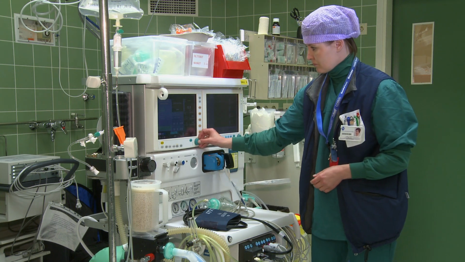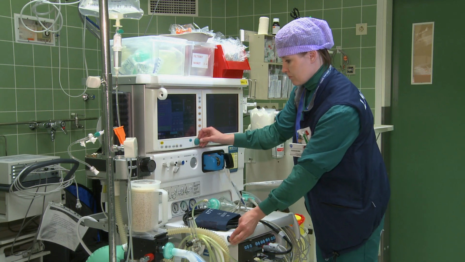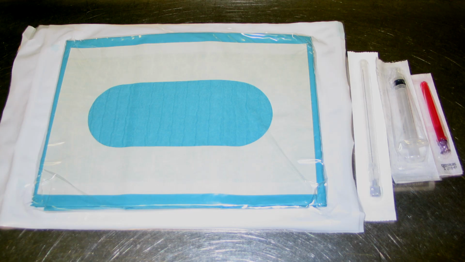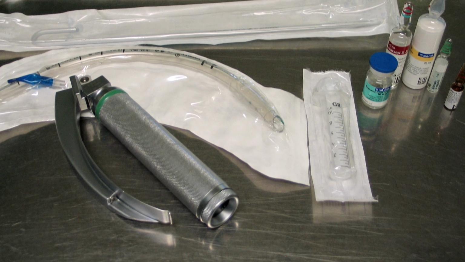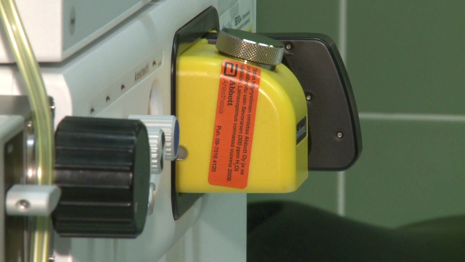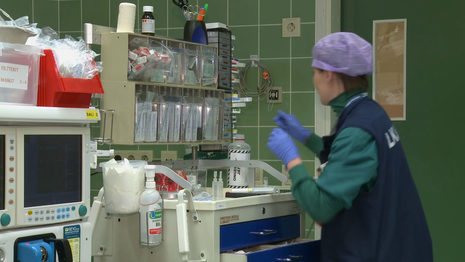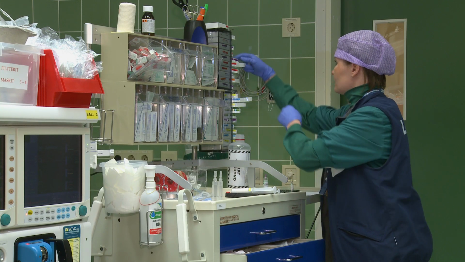The nurse sets everything up before the patient arrives in the operating theatre. The spinal anaesthesia pack is opened, and equipment for general anaesthesia is also set up ready as a precaution. The nurse draws up all the necessary drugs into syringes.